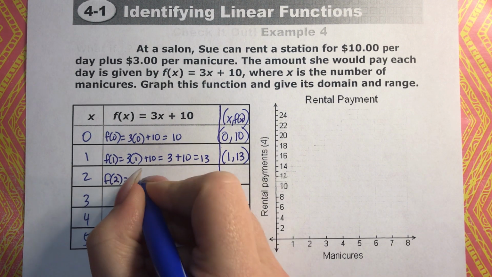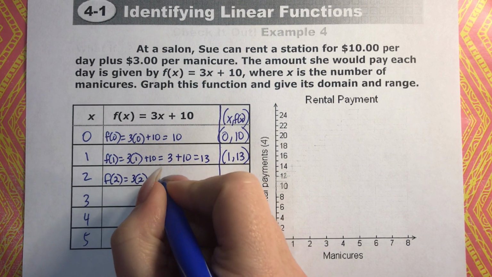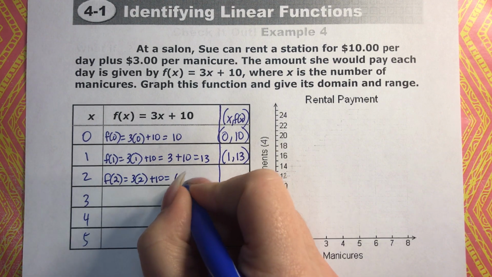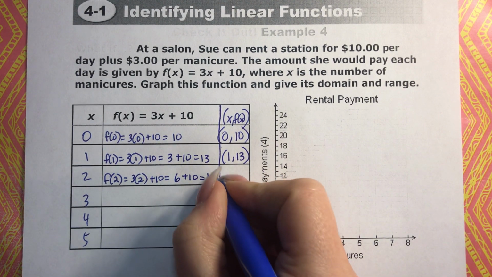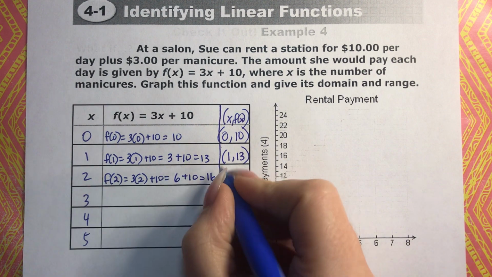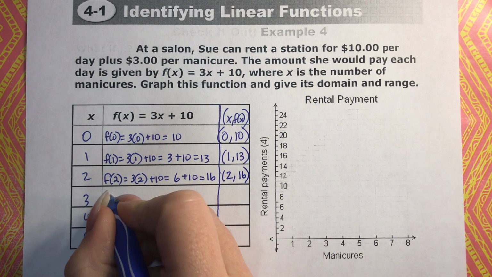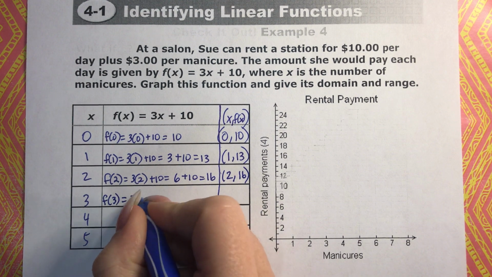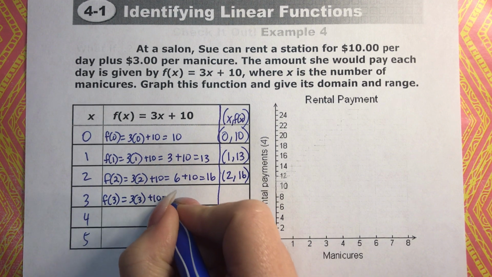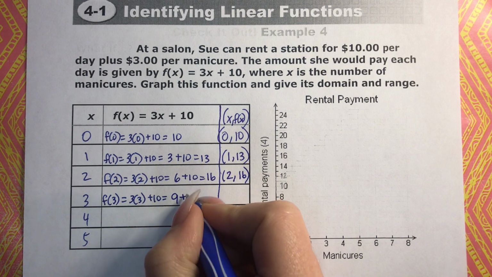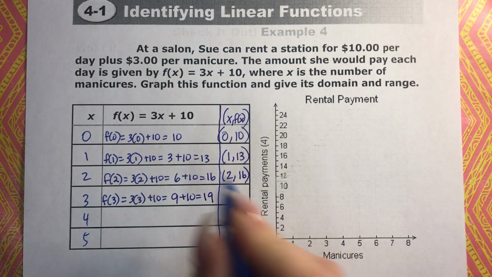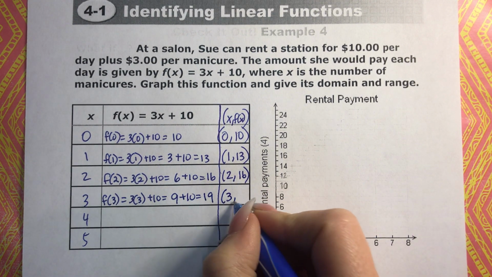f of 2 equals 3 times 2 plus 10. 3 times 2 is 6 plus 10 equals 16. So we have (2, 16). And then f of 3 equals 3 times 3 plus 10. 3 times 3 is 9 plus 10, which is 19. So we have (3, 19).